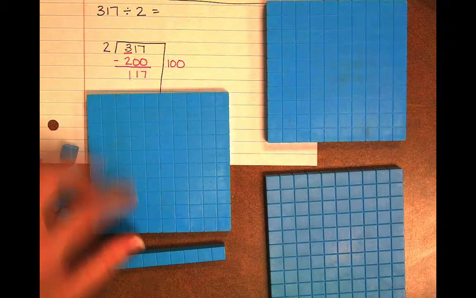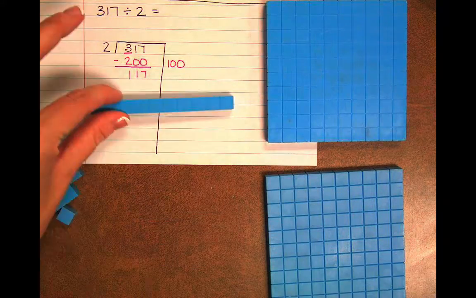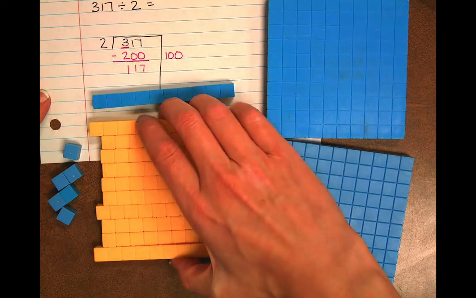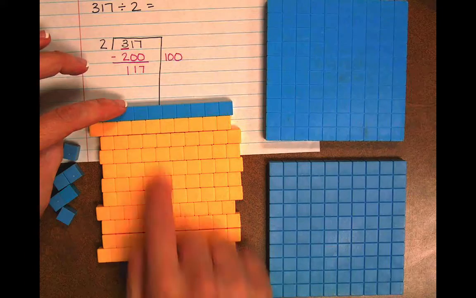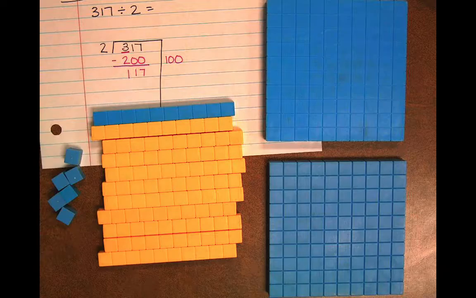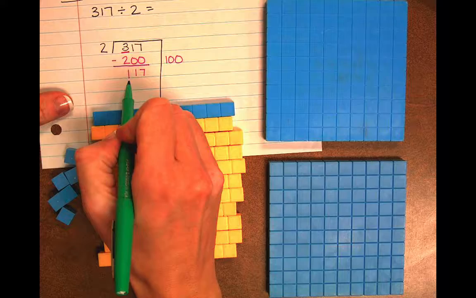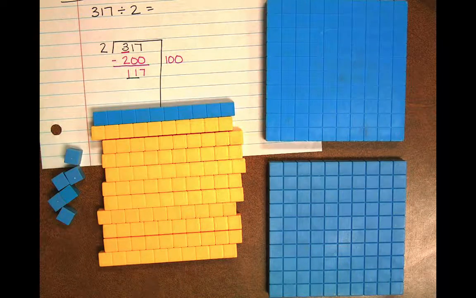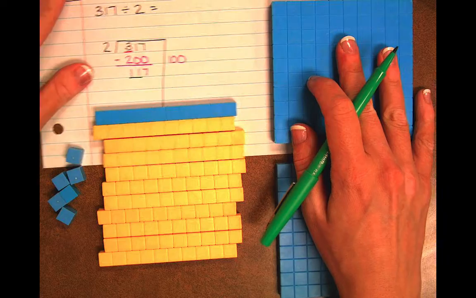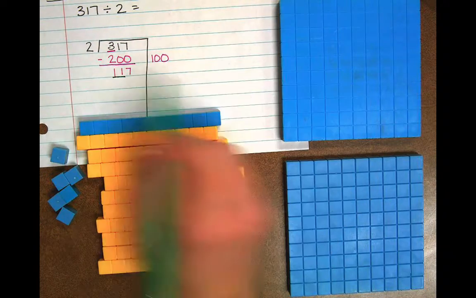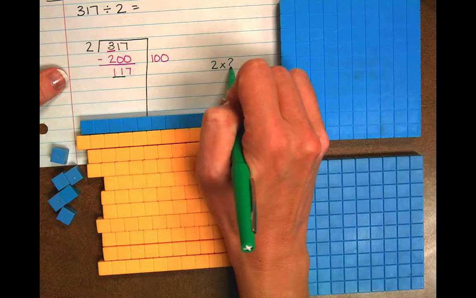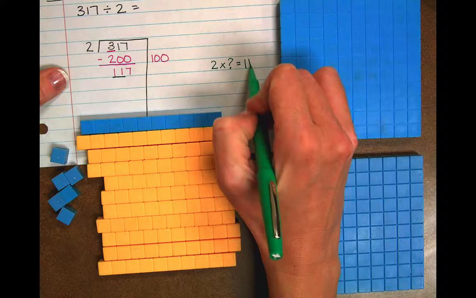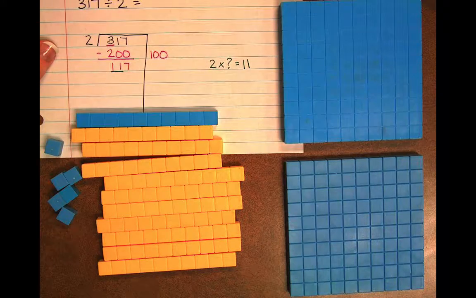So we're going to trade this in for our 10s. So here's the 10 that we originally had, and there are 10 more 10s. Okay, so now we have our 10, and then we have 1 more. So we have a total of 11 10s that we are looking at, and you can pull that number from right there. Okay, so we have 11 10s that we're looking at. So I need to ask myself, since we're going into 2 groups, 2 times what number will get me close to 11, but not greater than 11?